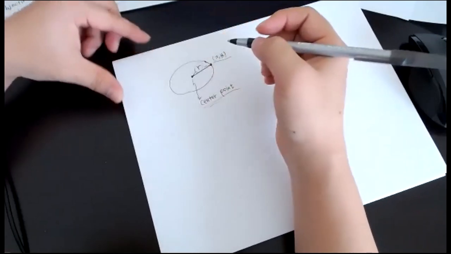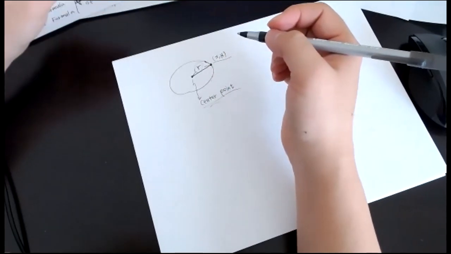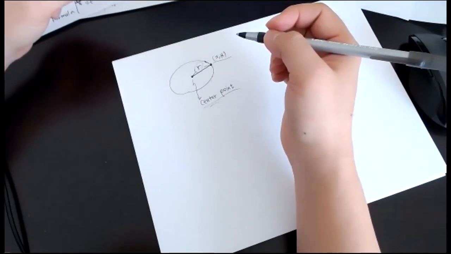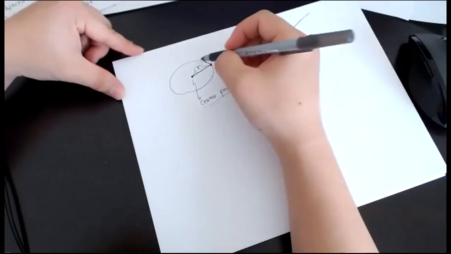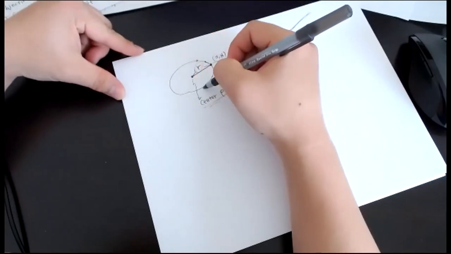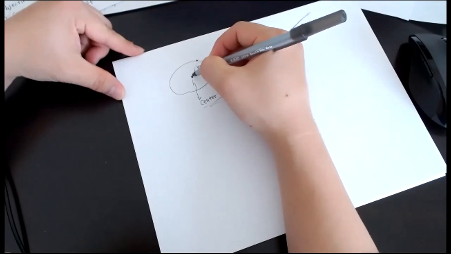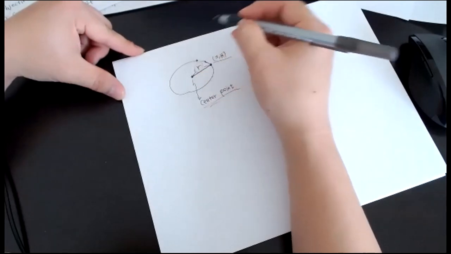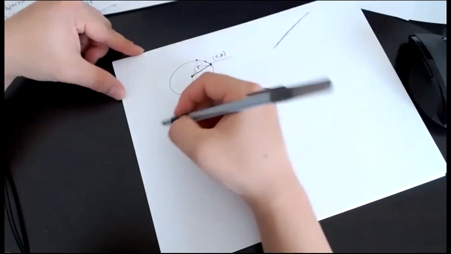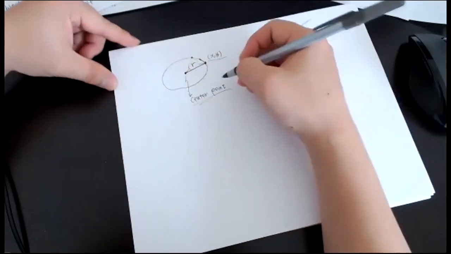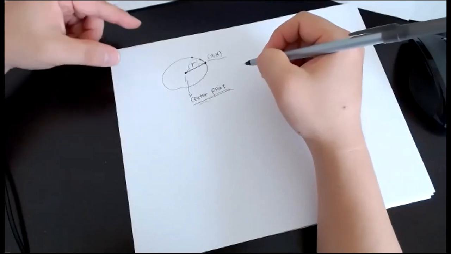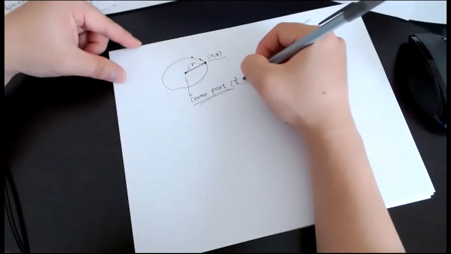Now, using the distance formula, you can figure out the equation of a circle. For any choice of the point on the circle, the distance between the point and the center point must be r, right? Since the center point is given, let's say this is h comma k.